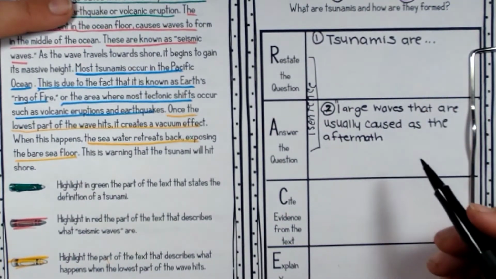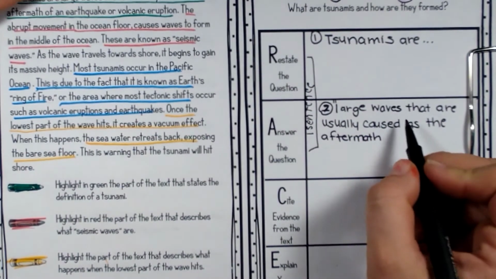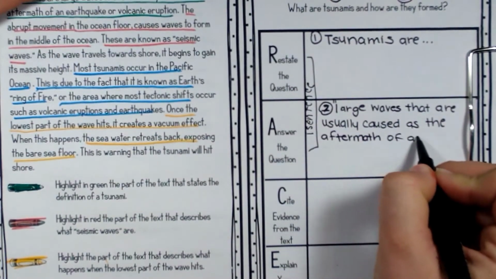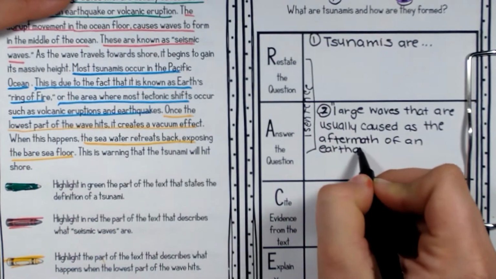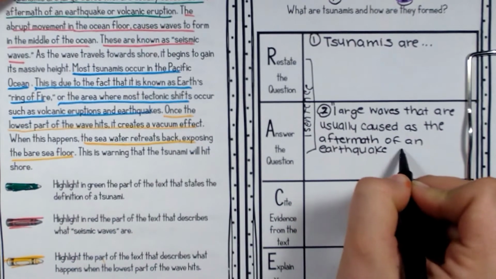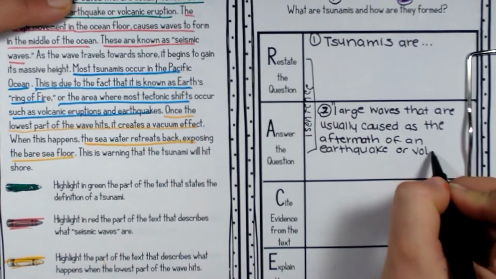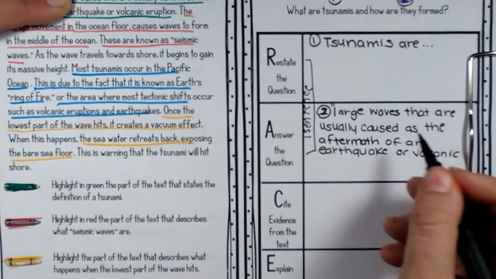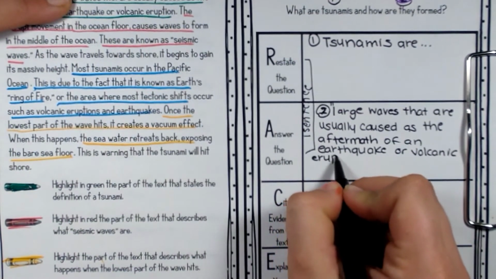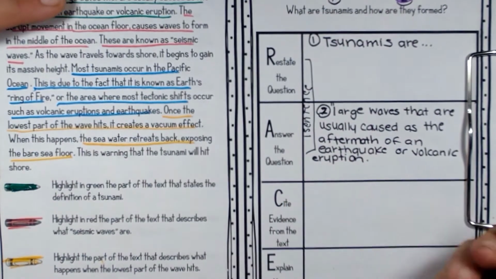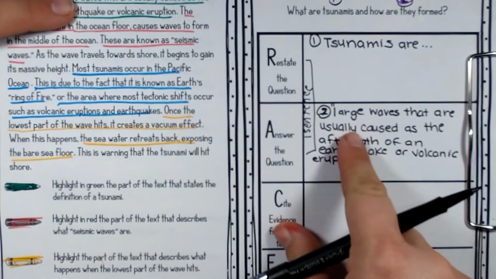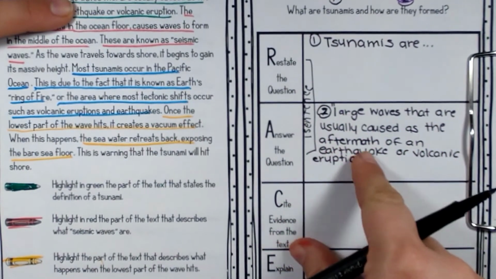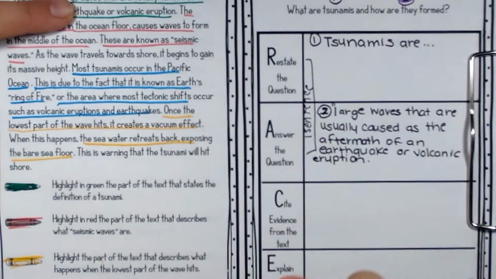But while I'm filling out the graphic organizer, I'm just going to copy it word for word. So my first sentence is, tsunamis are large waves that are usually caused as the aftermath of an earthquake or volcanic eruption. That's one sentence.